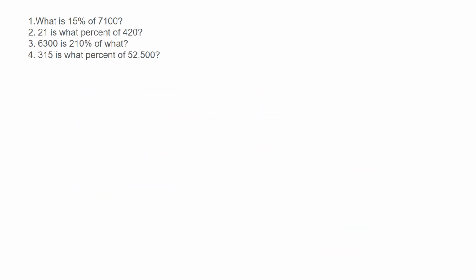So now let's look at the third and fourth problem, but this time we'll approach it with the algebraic equation. So we have 6,300 is 210% of what? I'll call the what x. So let me write this. Now, 210%, I move the decimal back, and I get 2.10, of is times x.